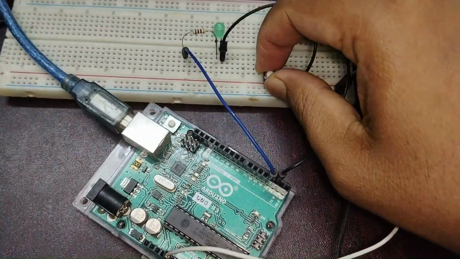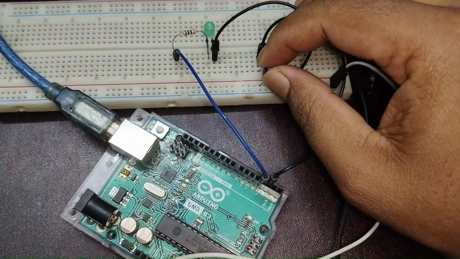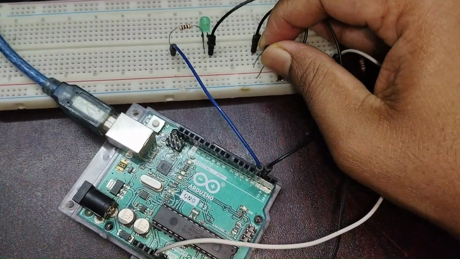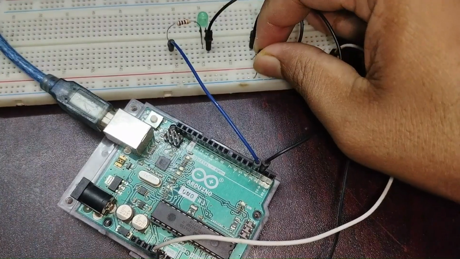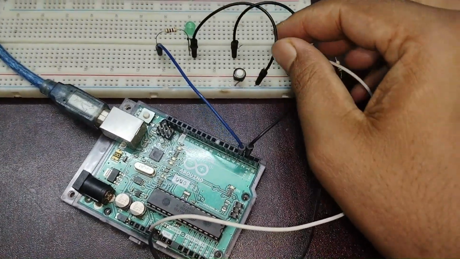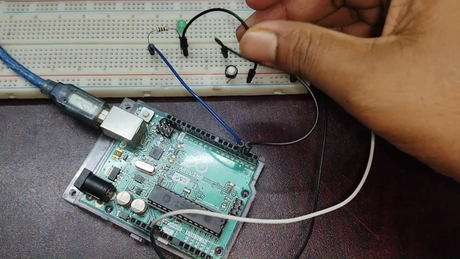Okay, then you can see previously we connected the positive rail of the breadboard. Now we simply connect the ground pin.